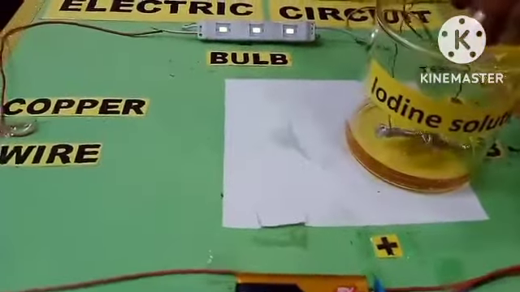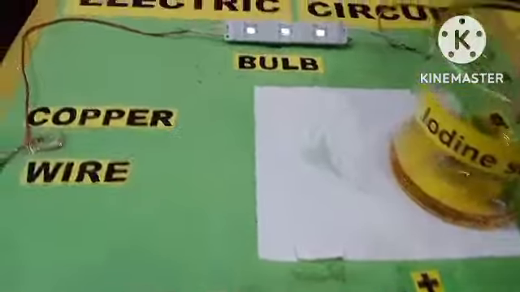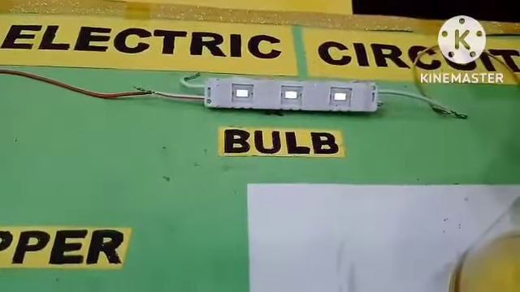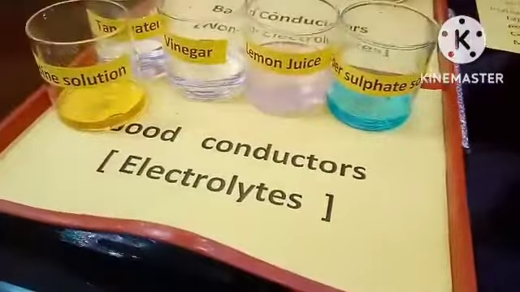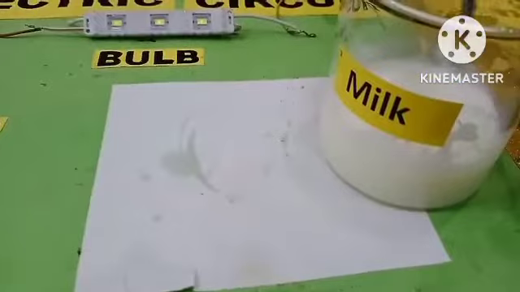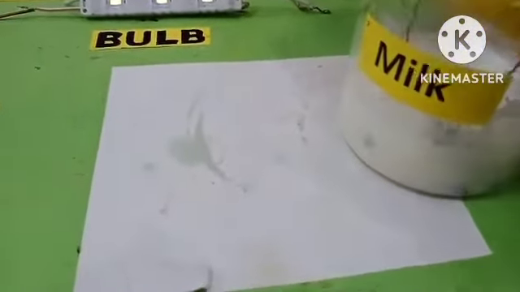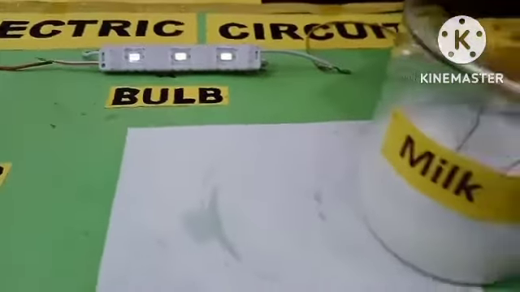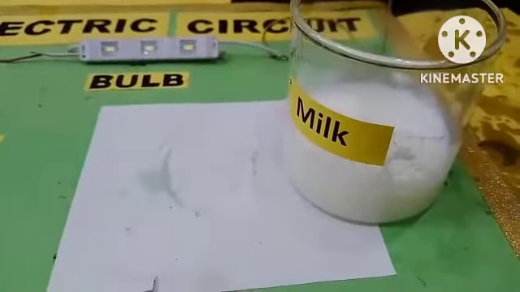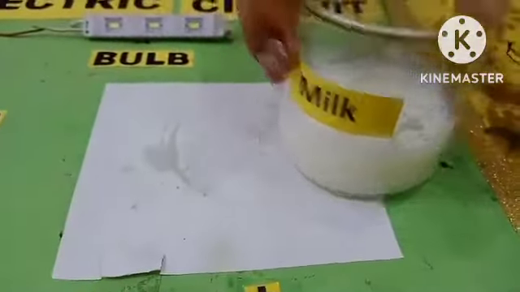Next is iodine solution. So let's check. Wow, the bulb is glowing. That means iodine solution is good conductor of electricity. So let's keep it in good conductors. Next is milk. So let's check. Wow, the bulb is glowing. That means milk is good conductor of electricity. So keep it in electrolytes.